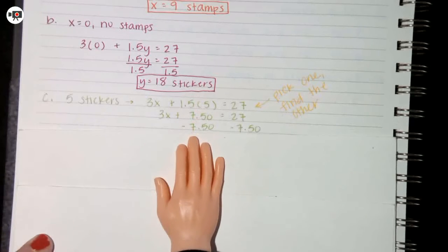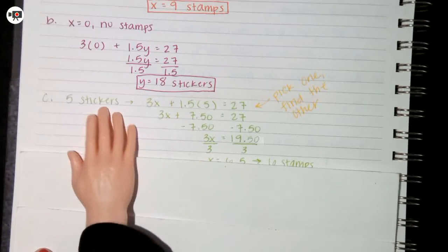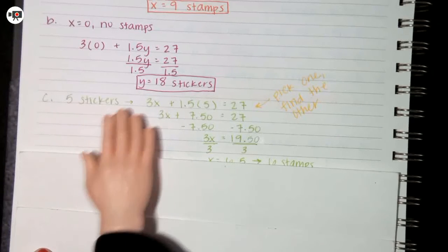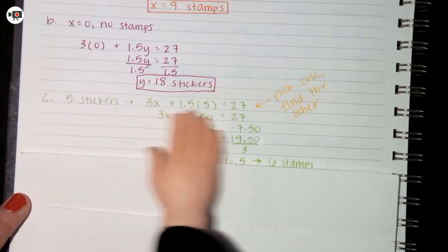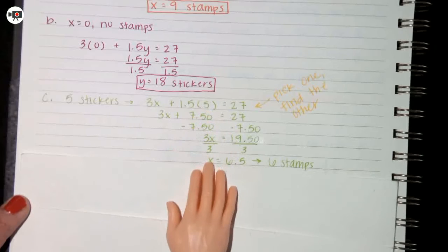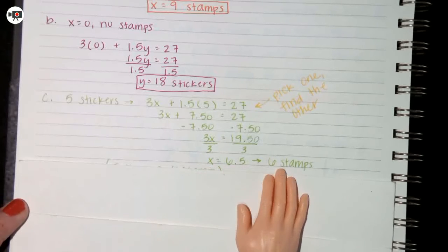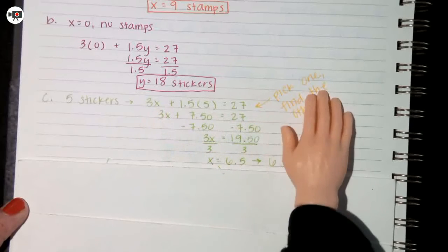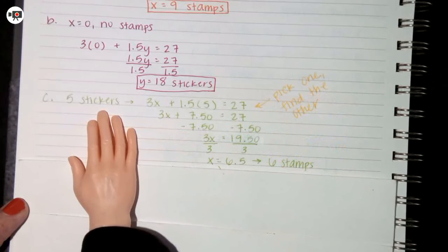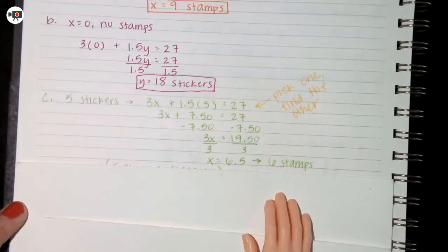And for part C, let's say we buy 5 stickers. How many stamps can we buy with that combination? So that means y is 5, and I solve for x. So I can get 6 stamps and 5 stickers. To find a combination, you would pick one, so pick stickers or stamps, and solve for the other.